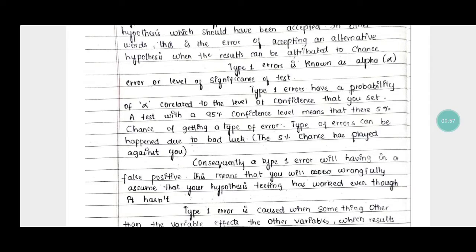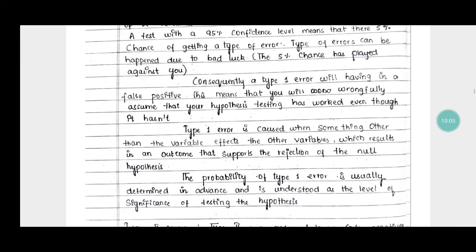This means that you will wrongfully assume that your hypothesis testing has worked even though it hasn't. The type 1 error is caused when something other than the variables affects the other variable, which results in an outcome that supports the rejection of the null hypothesis.